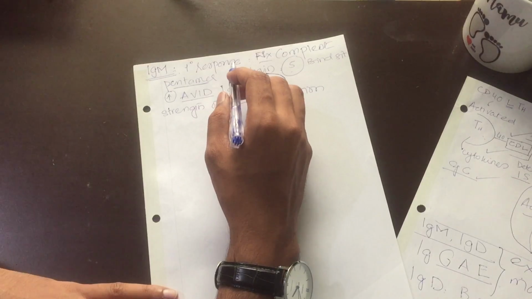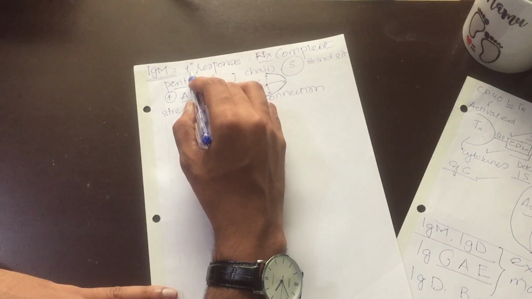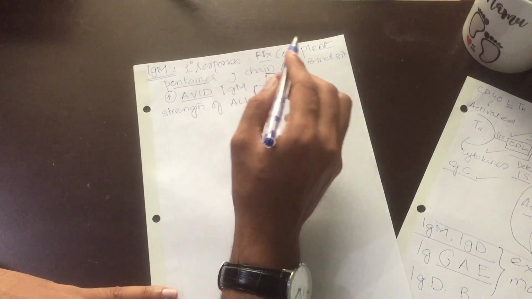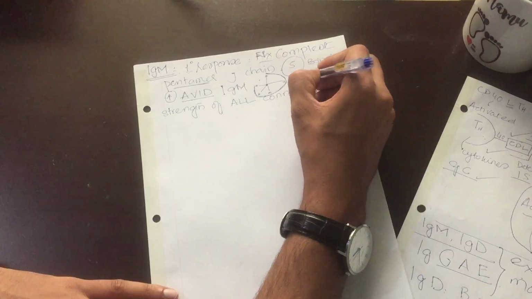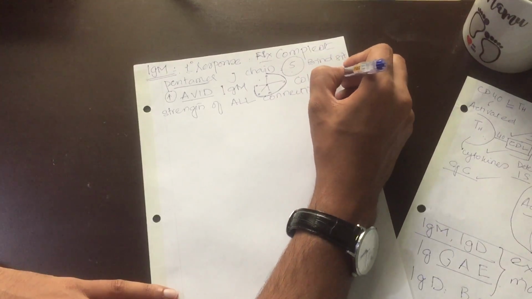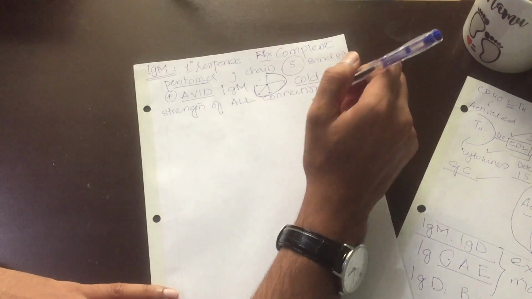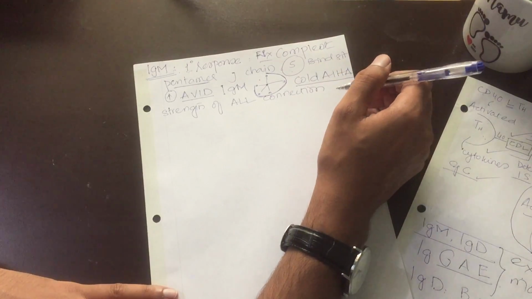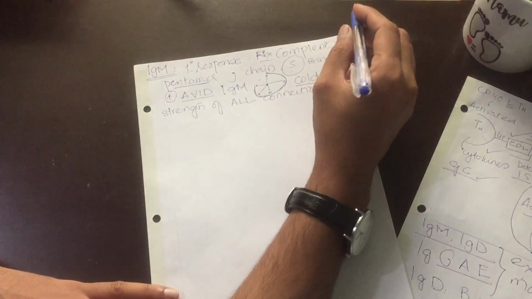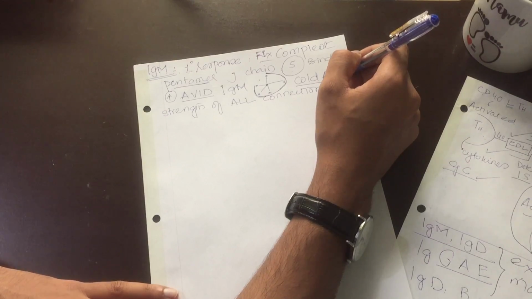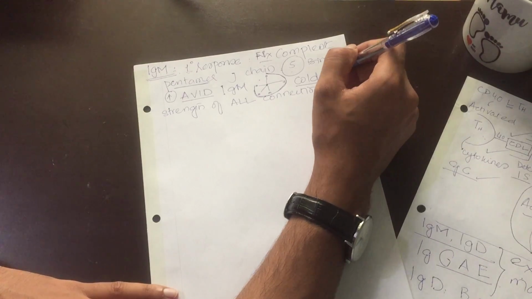It is the primary immune response, and it is also related to cold autoimmune hemolytic anemia, in the hematology section.